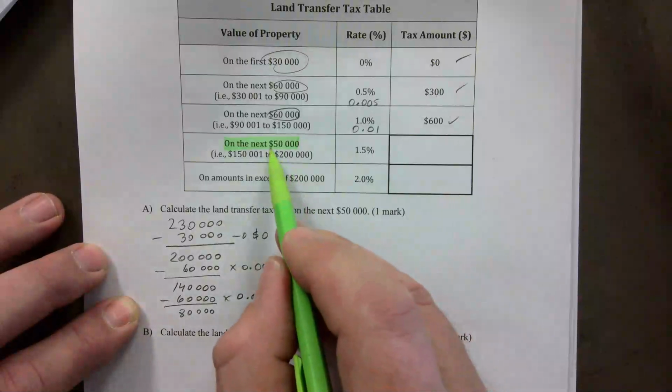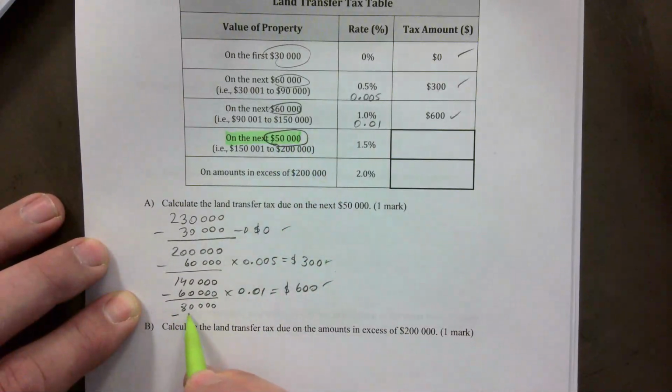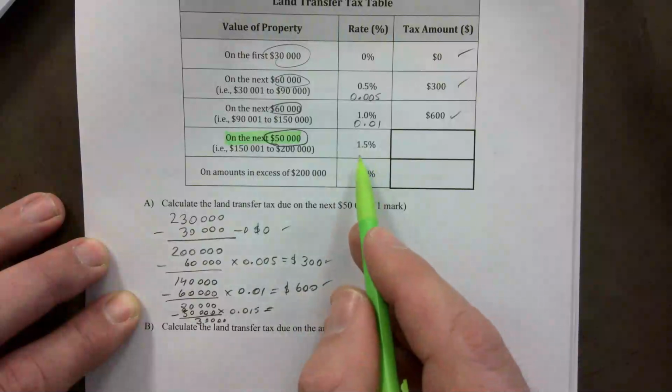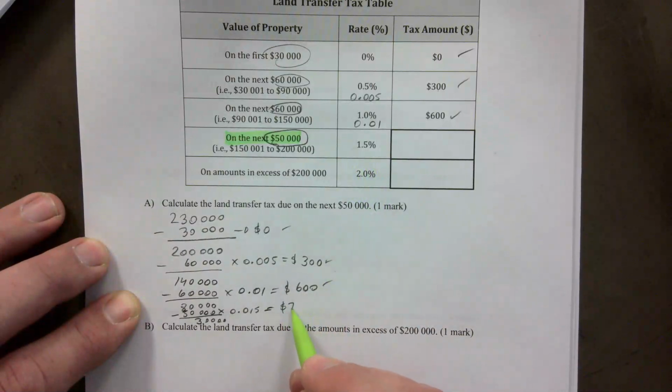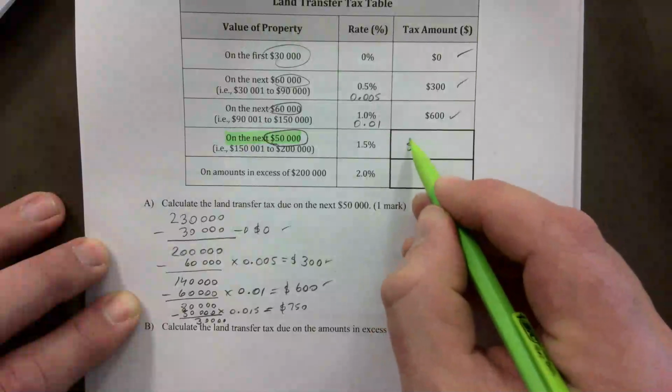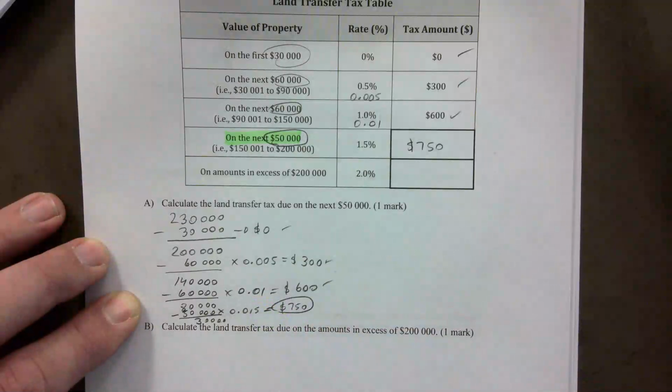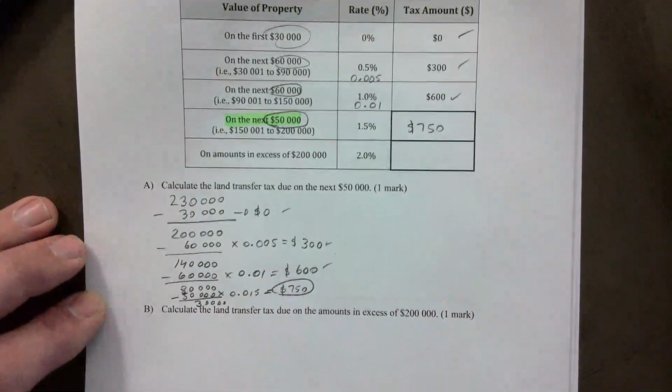Can you subtract the next 50? Yes, you can. It's going to be a bit tight, but we can do it. 30,000 here, but on the 50,000 you pay 1.5%. If you do the math, it's 750. So you could put it in there if you want, or just make sure you circle it in A. I would circle that in A.